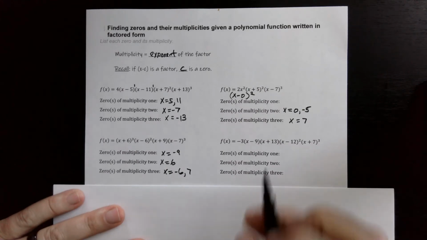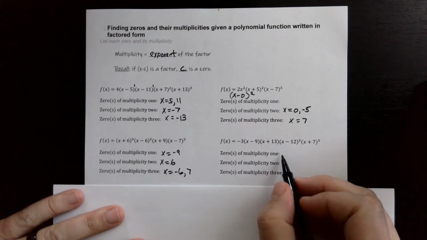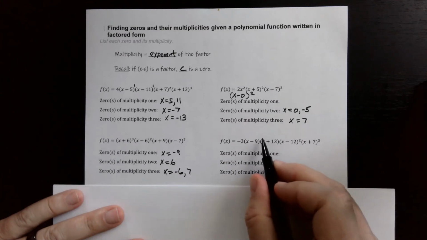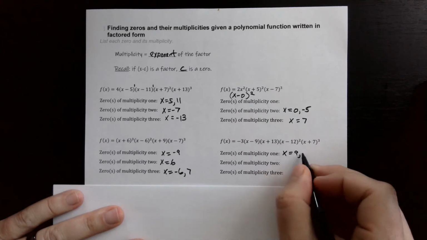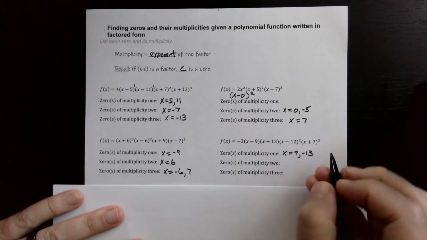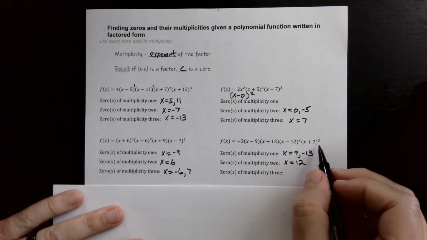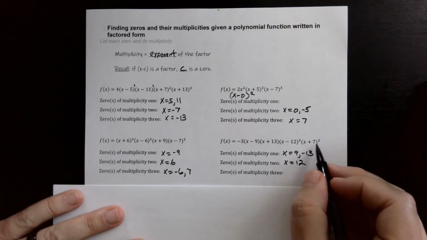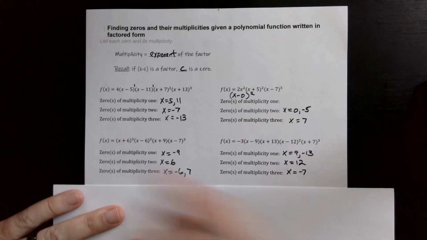Now on the last one that we've got here, multiplicity 1. Both of these have multiplicity 1 because they have the exponent of 1. So that's x is equal to 9 and x is equal to negative 13. Multiplicity 2 would be this one here with the square. So that's x is equal to 12. And then multiplicity 3 would be this one right here, which gives you x is equal to negative 7.